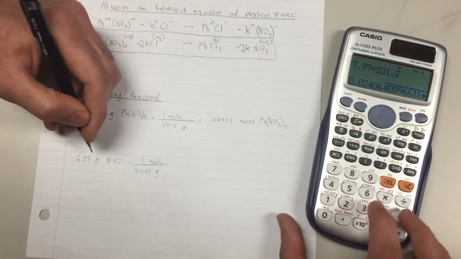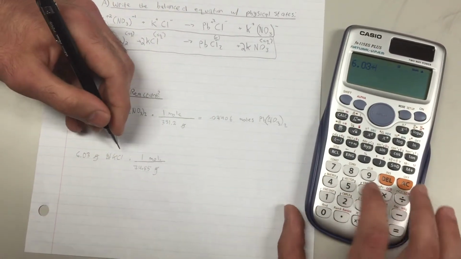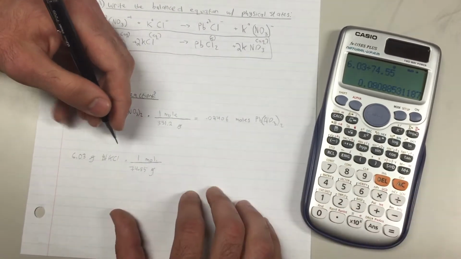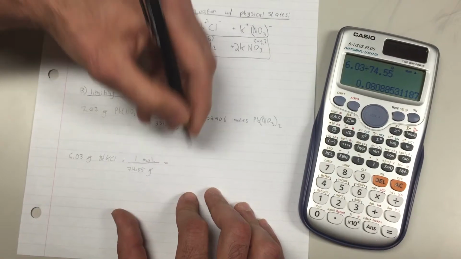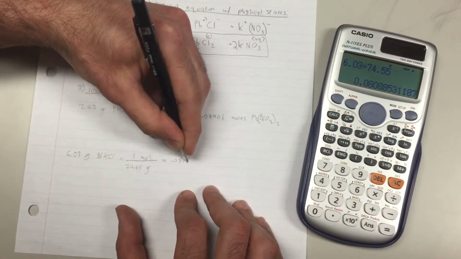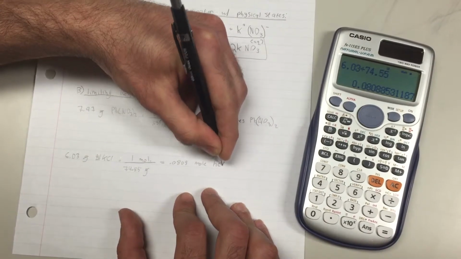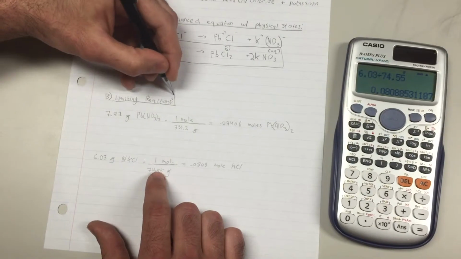Grams cancel out. 6.03 divided by 74.55 yields 0.0808 moles of KCl.